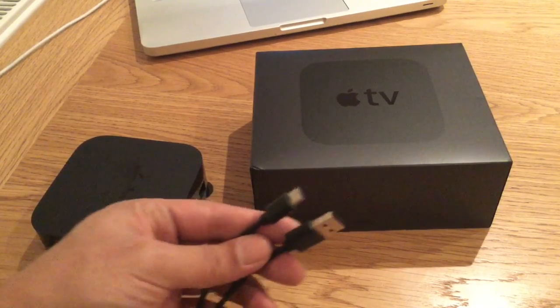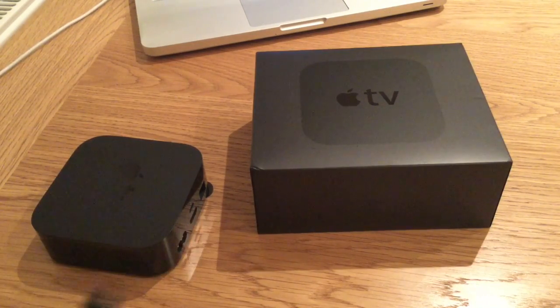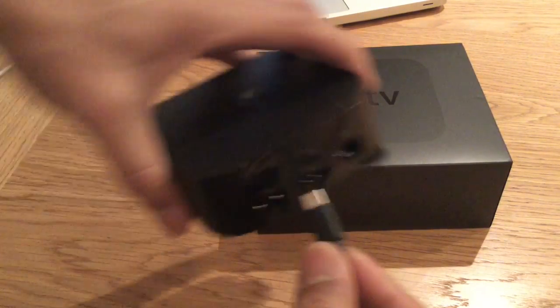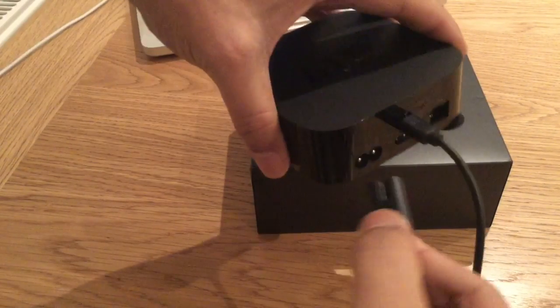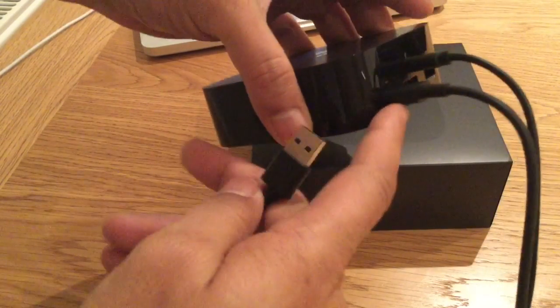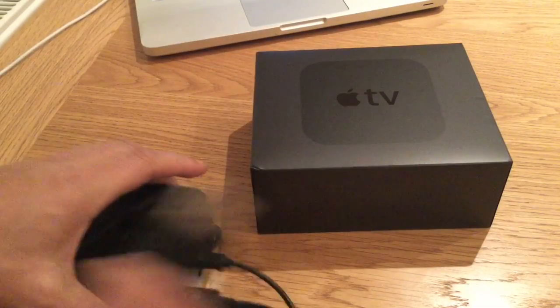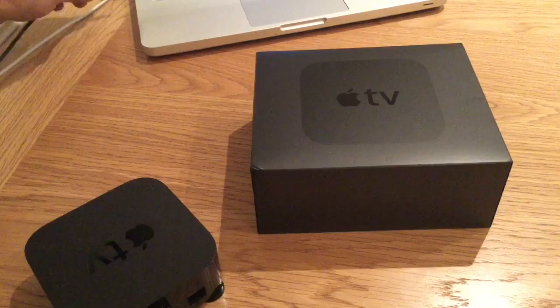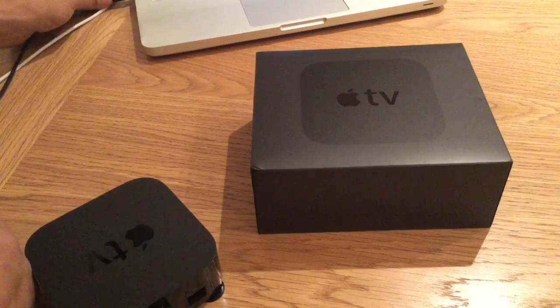So you get yourself one of these cables and make sure you've got your power lead, and you just connect your cables into the back. So you've got your two cables in, your power and your USB, and you plug your other end into your Mac PC.